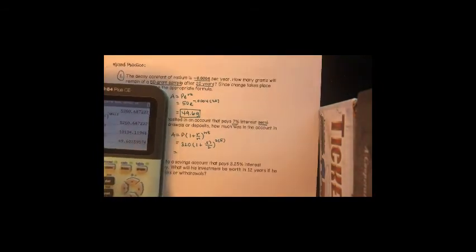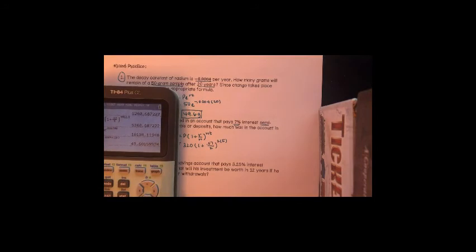Throw that into my calculator. 320, 1 plus 0.07 divided by 2 raised to the 2 times 5. So we've got $451.39.